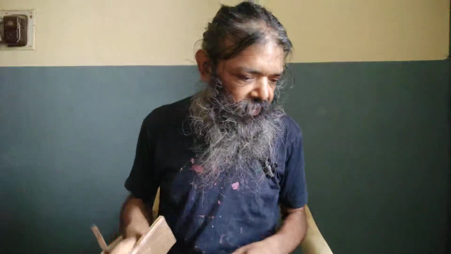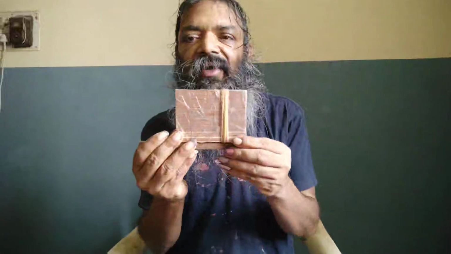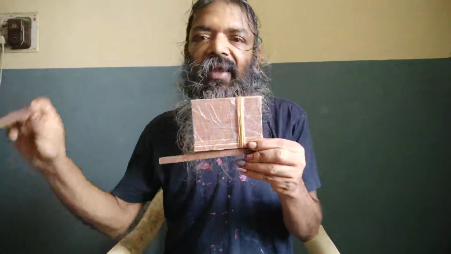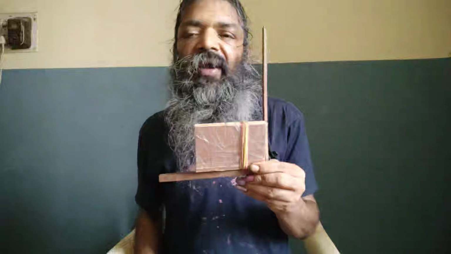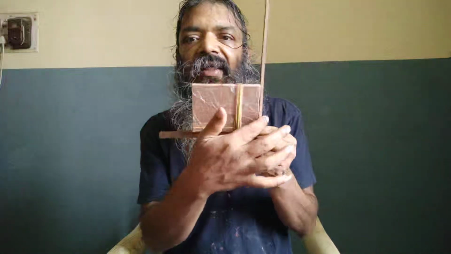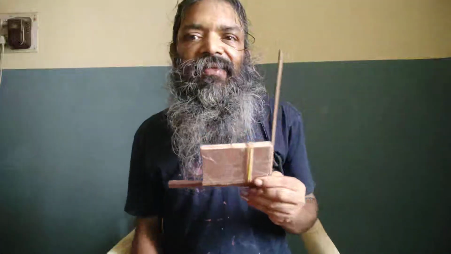Now if I have a shape like this, and I consider this as A vector and this as B vector, the cross product of A vector and B vector gives the net surface area.